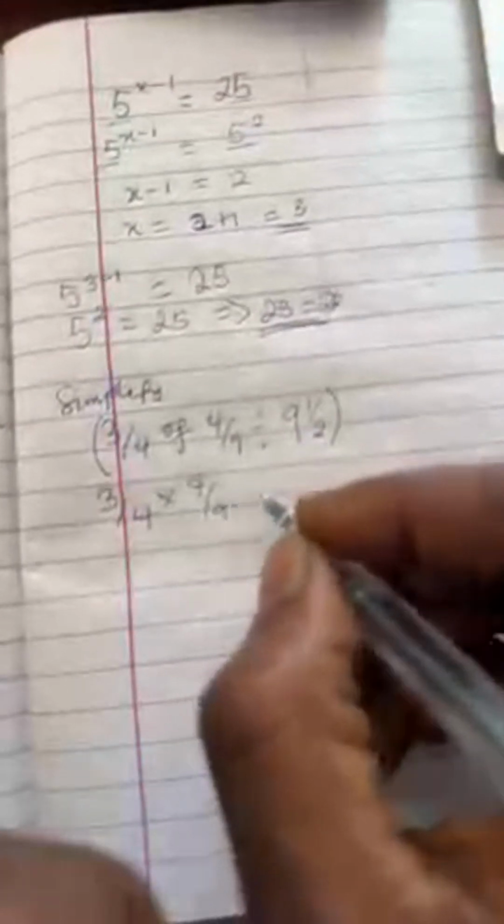So from here we can say 3 by 4, and this of is going to be equal to multiplication, which is 4 by 9, and then divided by 9 times 2, which is 18, plus 1, 19, then 19 by 2. So we can convert the division to multiplication by changing the denominator to numerator.